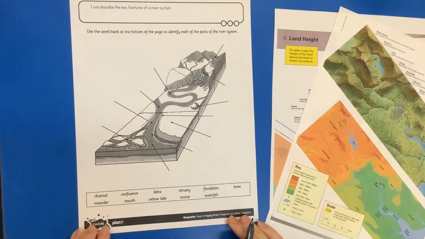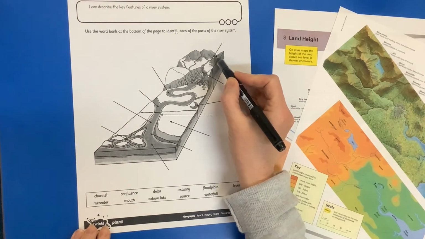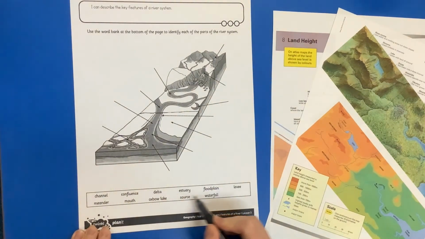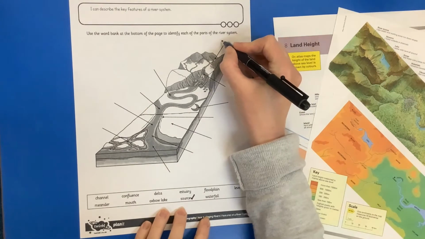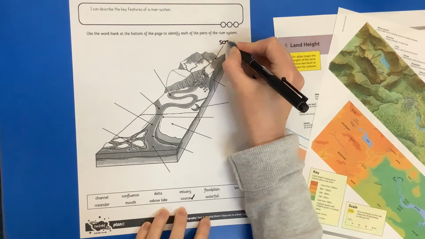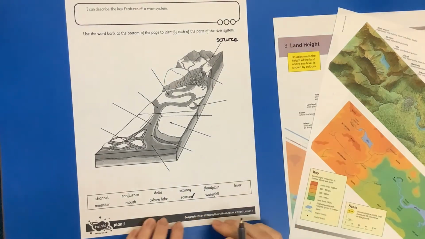So some of these, as I said, are super easy. I know that the beginning of the river is the source. Let me look on my list of words. Oh yes, that's where source is. I'm going to tick it off and I'm going to confidently write the word source here. Remember, you can cut them out and stick them as well.